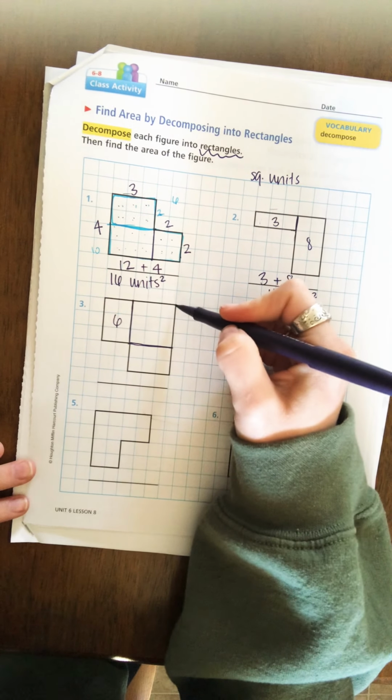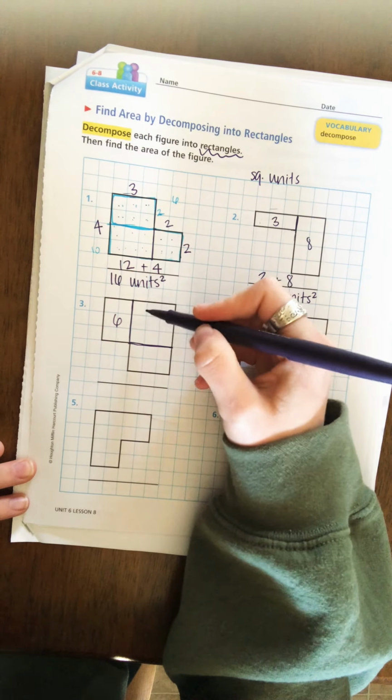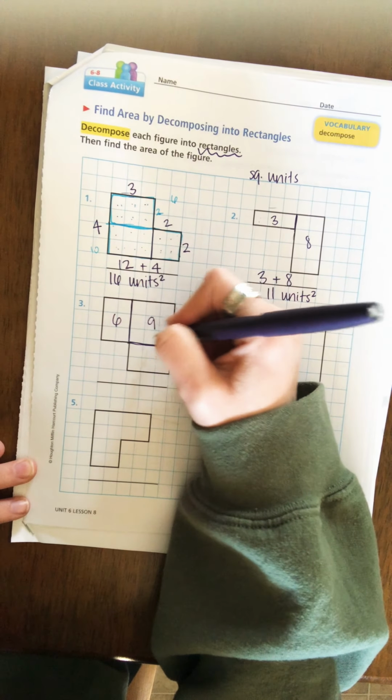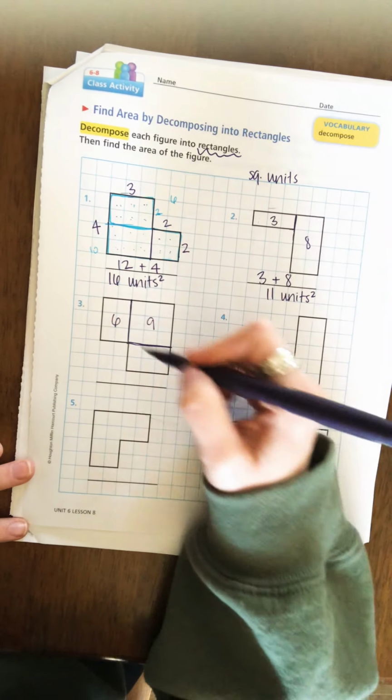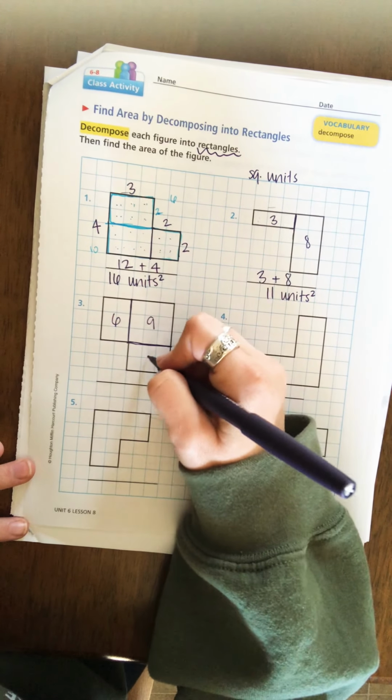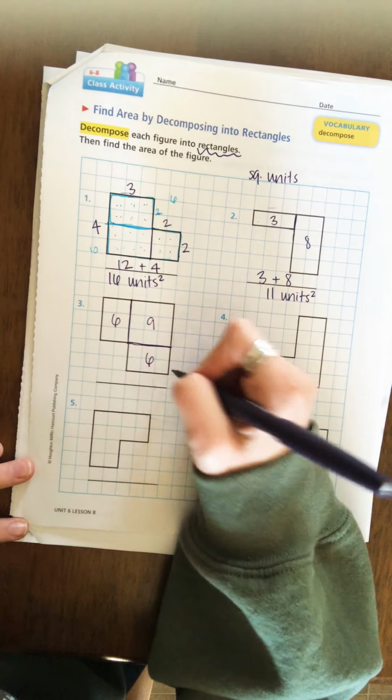This one is a square. It's a 3-inch square. So I know 3 times 3 is 9. 1, 2, 3, 4, 5, 6, 7, 8, 9. Another way to do it. And this one is exactly the same as this one, just flipped or transformed over. Okay, so this one is also 6 because it's 3 times 2.